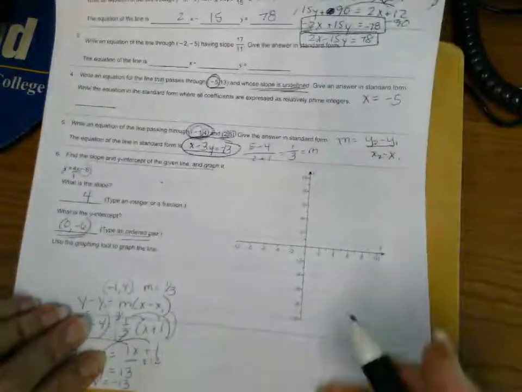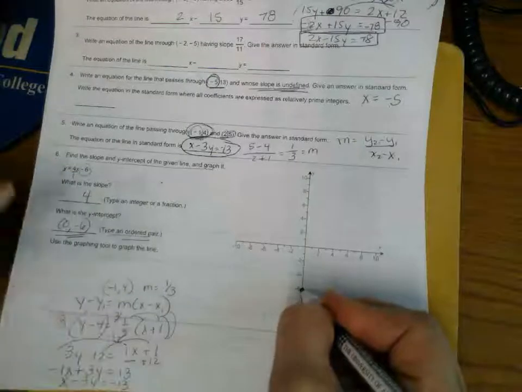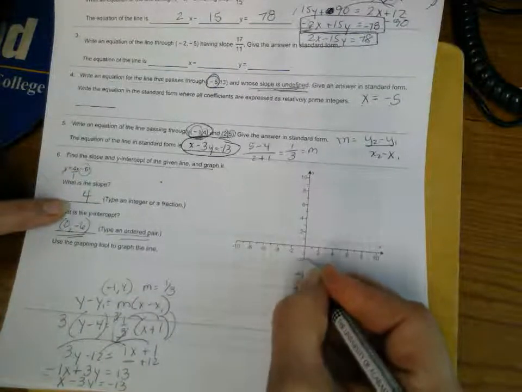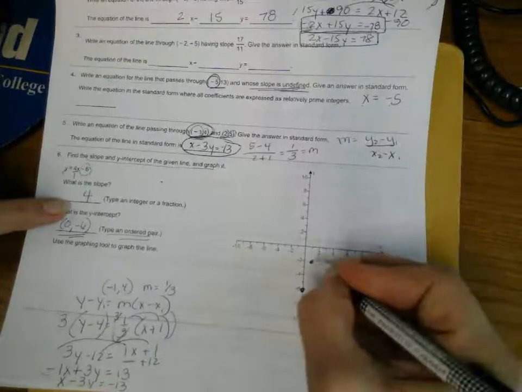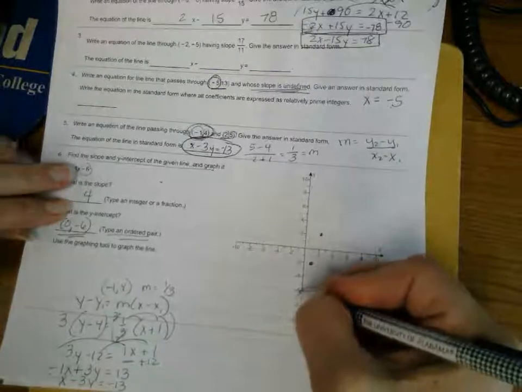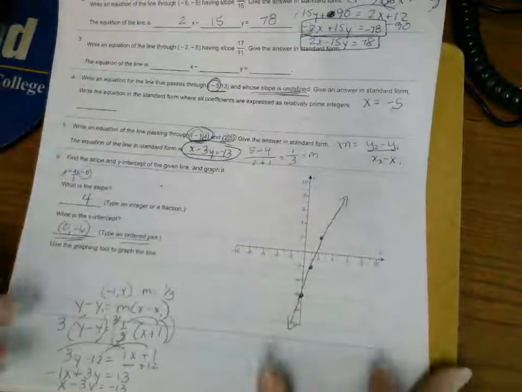Then over here, when we sketch that graph, we start at the y-intercept of negative 6, and then rise 4. Let's see, 1, 2, 3, 4, running 1. You can do that multiple times if you like, because it's always up 4 over 1. From any point to point, that slope stays the same, that ratio.